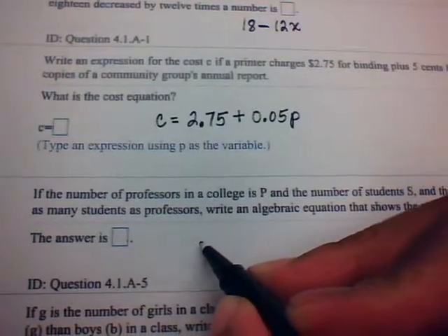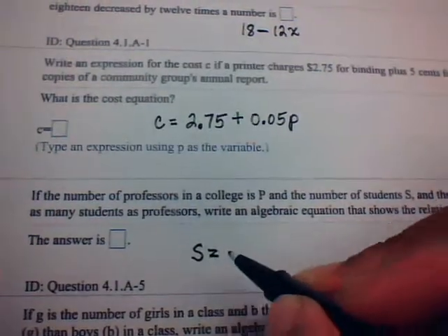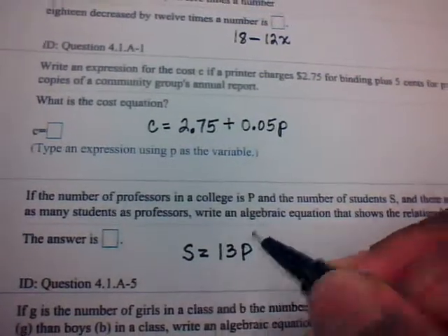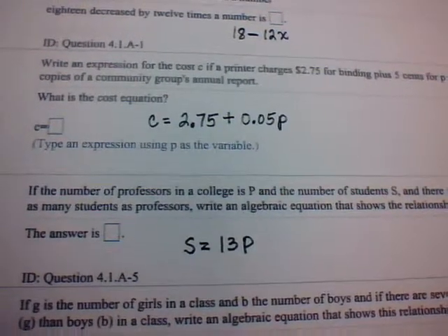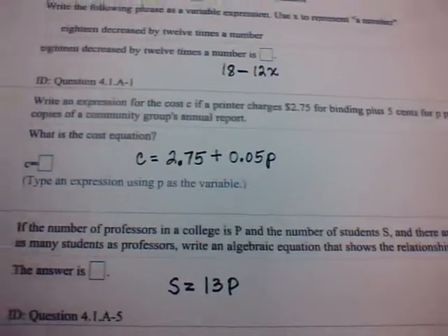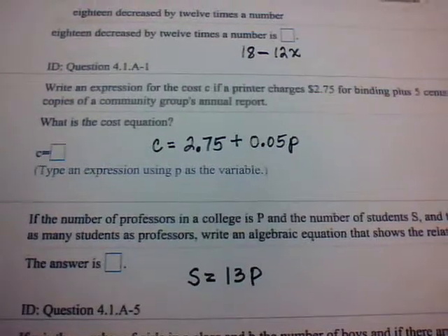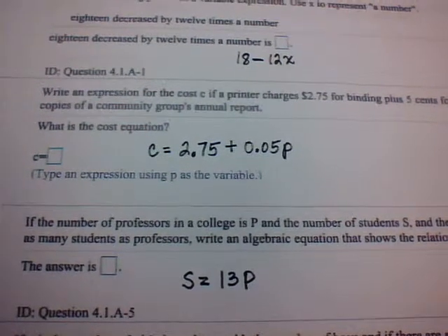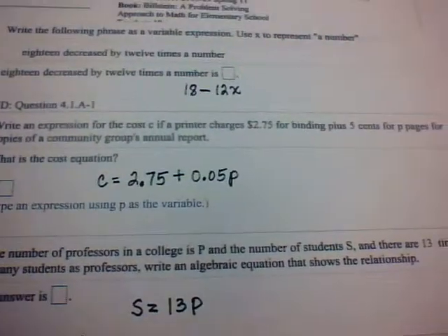So that's going to be S, which is the number of students, equals 13 times P. This is 13 times as many students as professors. So if you find out what the number of professors is, multiply that by 13, you'll get the number of students.